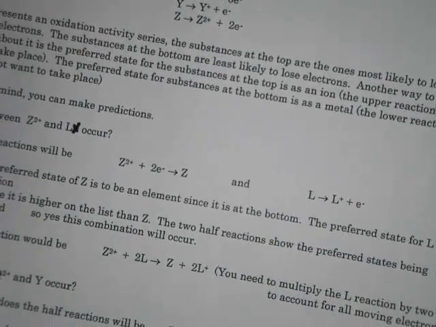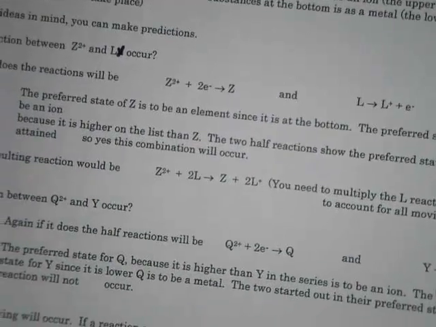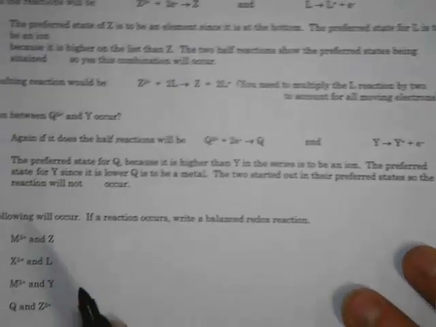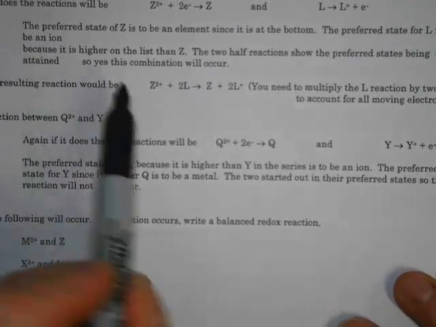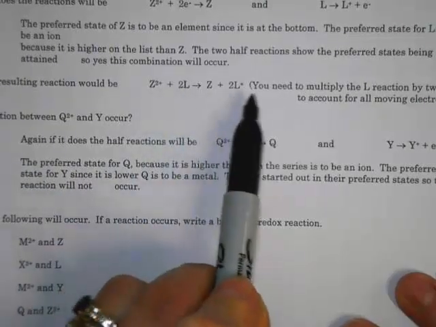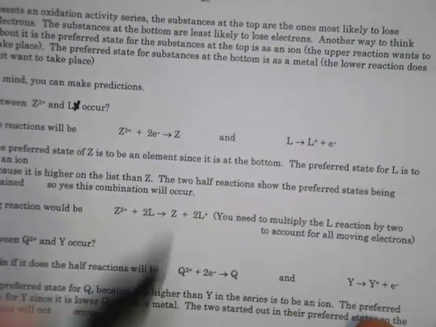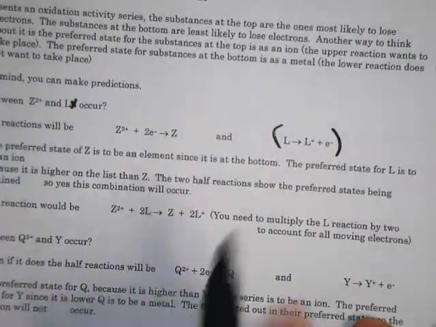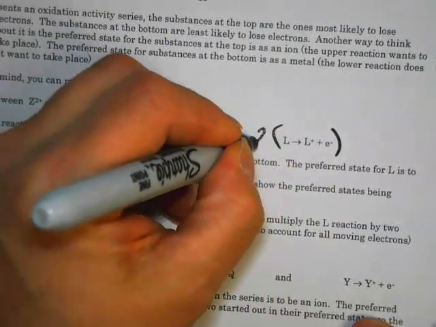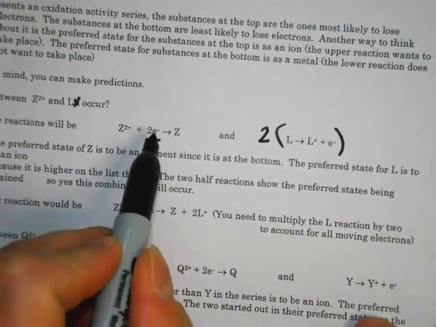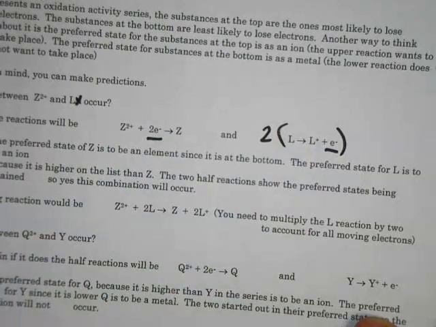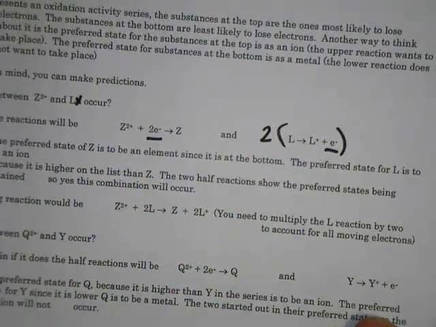So will a reaction take place? Yes, it will. What's going to happen? You're going to have the two elements trade electrons, so to speak. Now, in order to get that to happen, remember that we need to take the half reaction of L and multiply it by 2 because we have to account for both 2 electrons being lost and 2 electrons being gained.